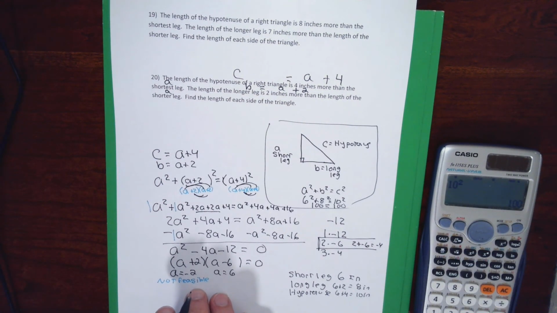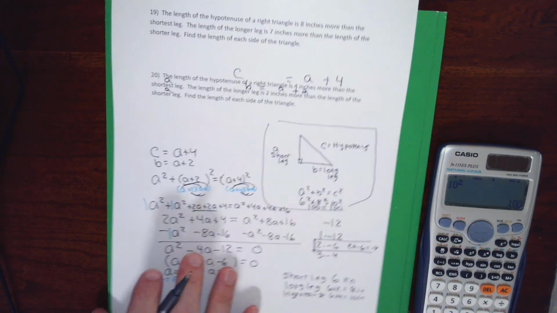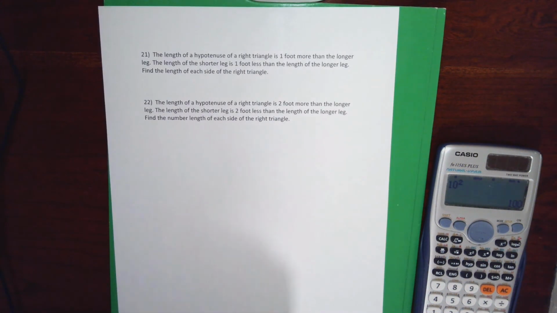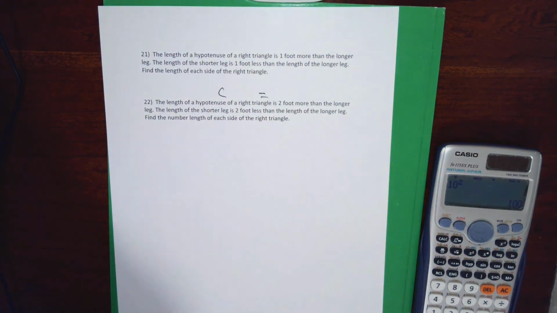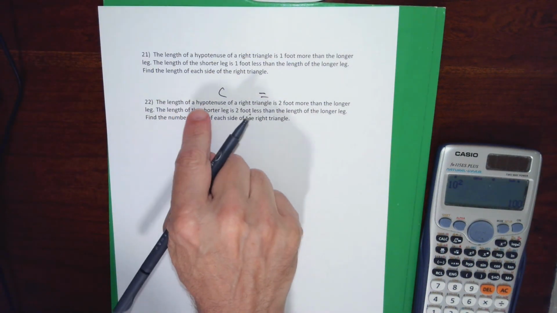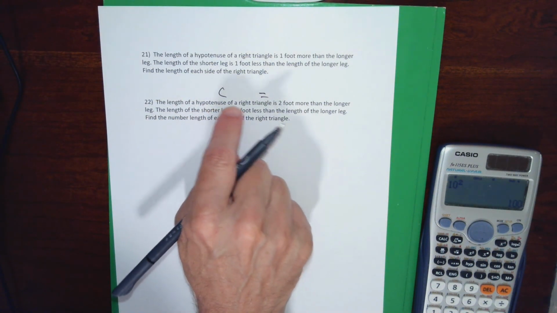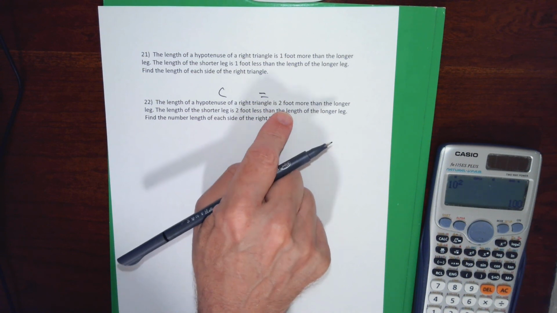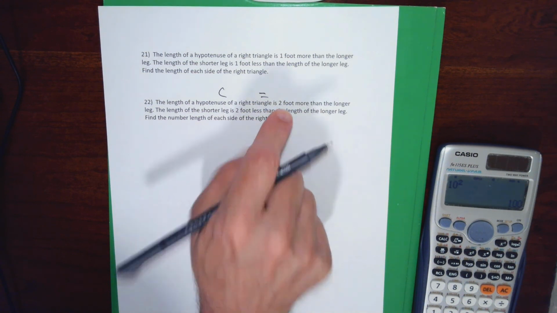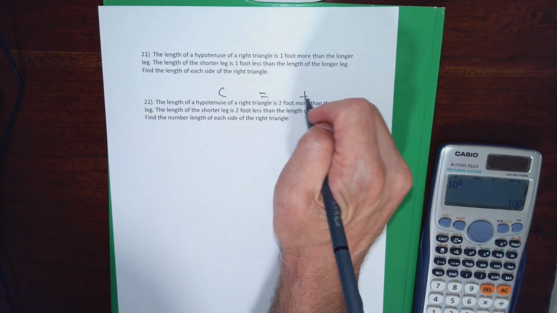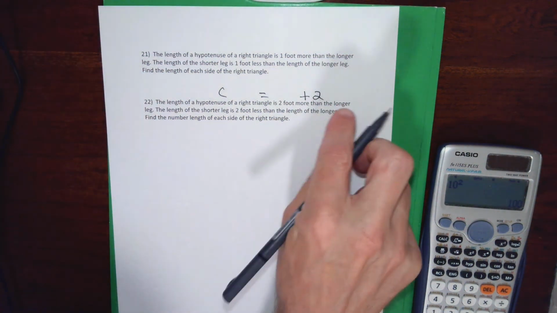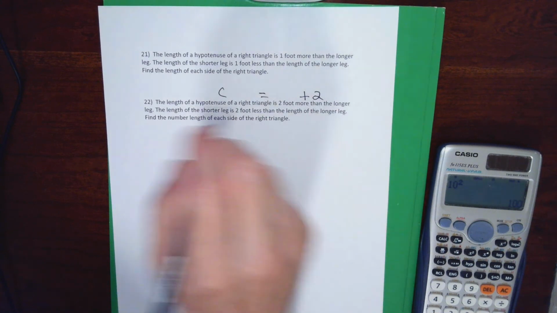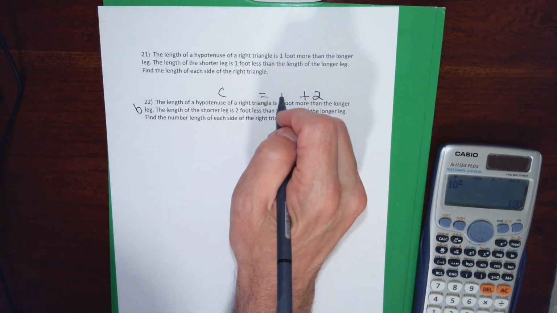All right, let's push through some more. 22, the length of a hypotenuse, C, is equals. So I just jump right into reading. The length of a hypotenuse, C, of a right triangle is equals 2 foot more than the longer leg. More is a plus word that I switch the order. So the 2 is going to go after the plus sign. Before the plus sign is the longer leg. My longer leg is B.